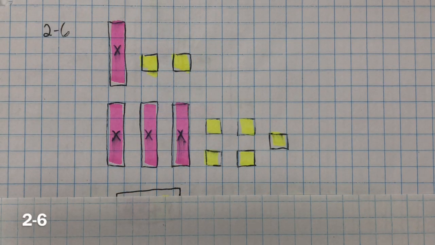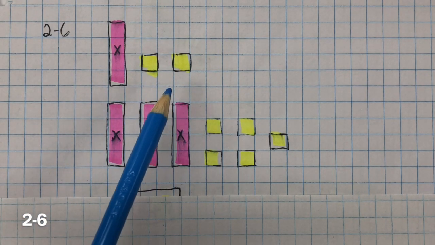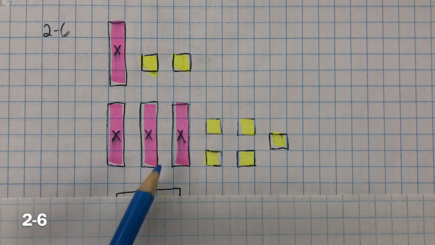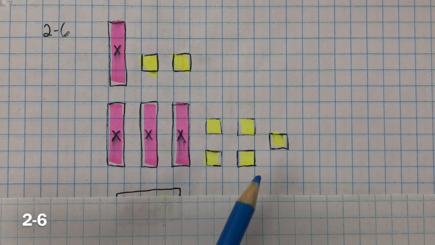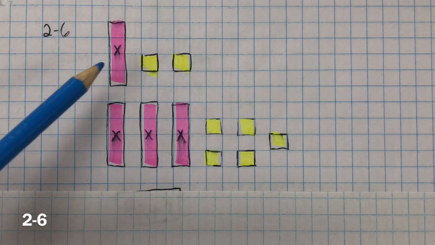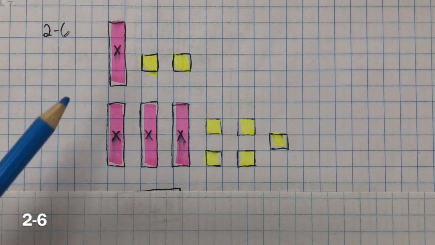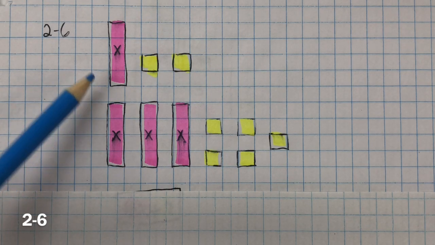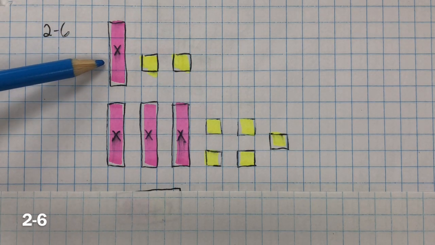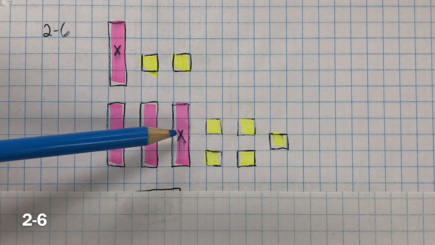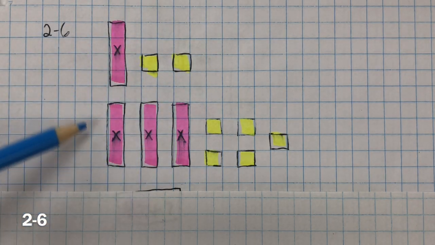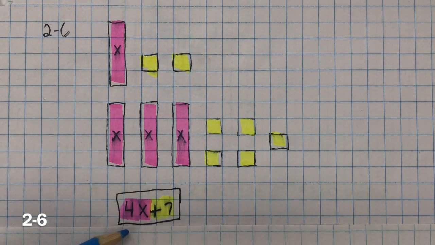For 2.6, suppose you put one of your X tiles and 2 unit tiles with another pile of 3 X tiles and 5 unit tiles. So what is in this new pile, and write it as a sum. You can see that we can actually combine like terms. We can only combine like terms if they're the same shape, same size. So you can see this is an X tile, X tile, X tile, X tile. And if we combine all of these tiles together, we have 4 X's.